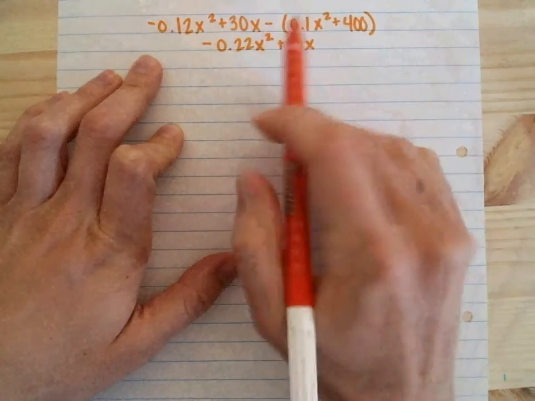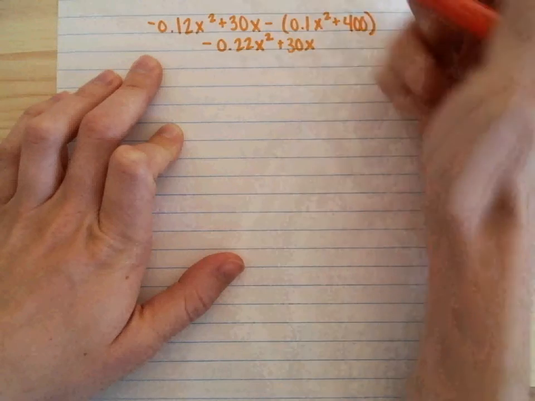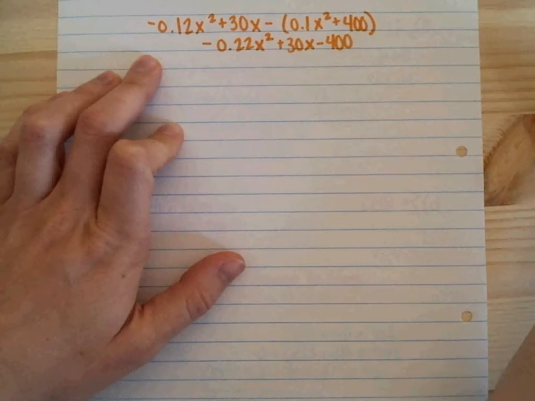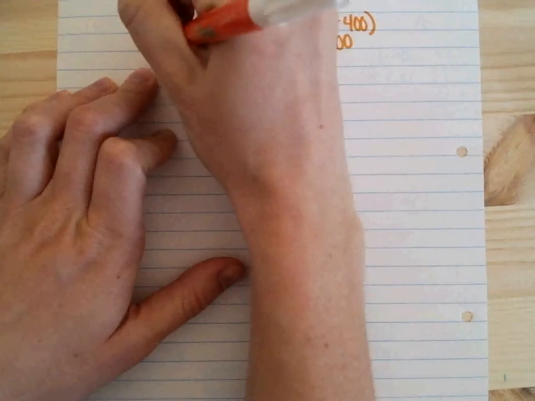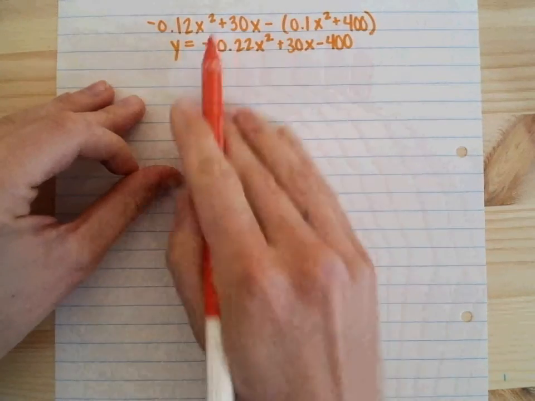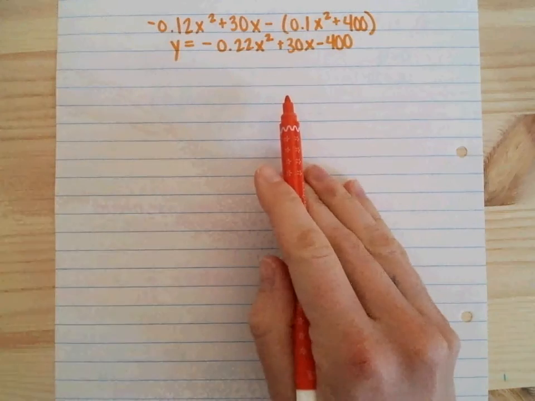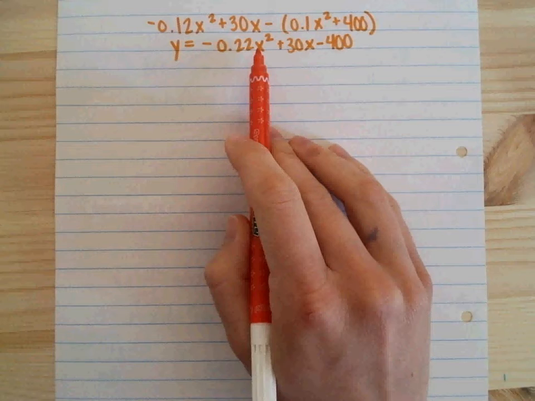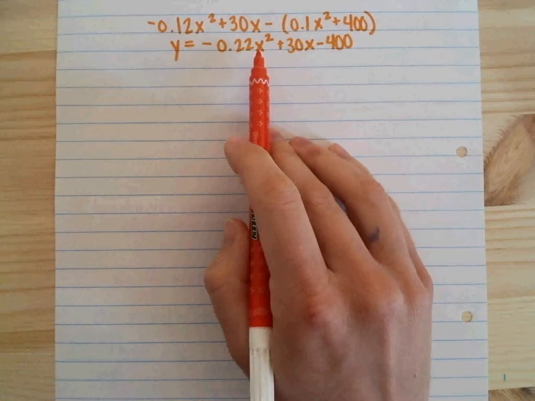And the minus 400 will be written as such. So this is the profit equation. I'm just going to write it as y equals. Y represents the profit, and this is the equation for the profit. And in the context of this problem, X represents books, so the number of books.